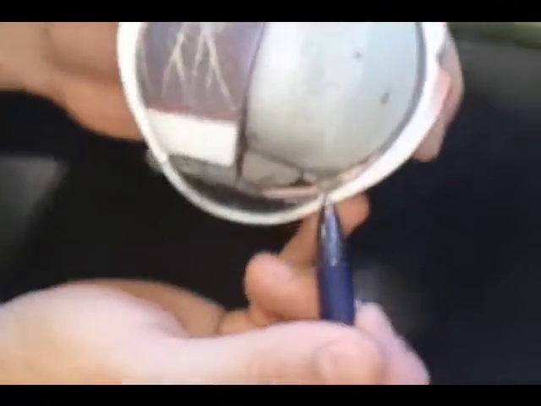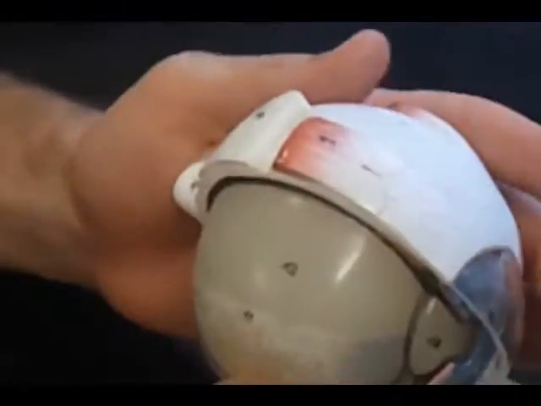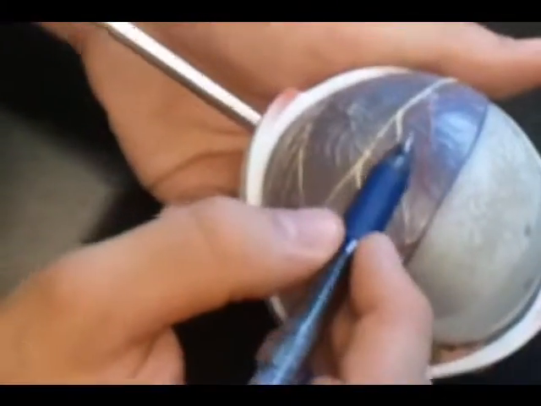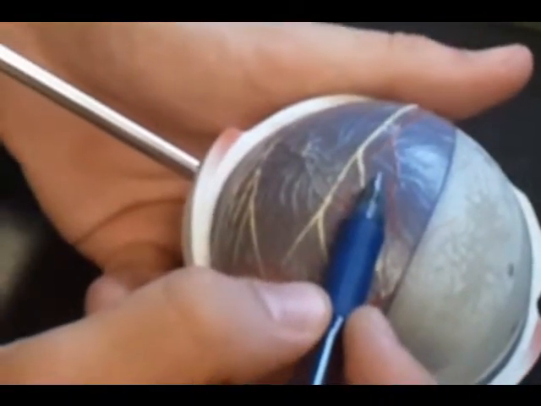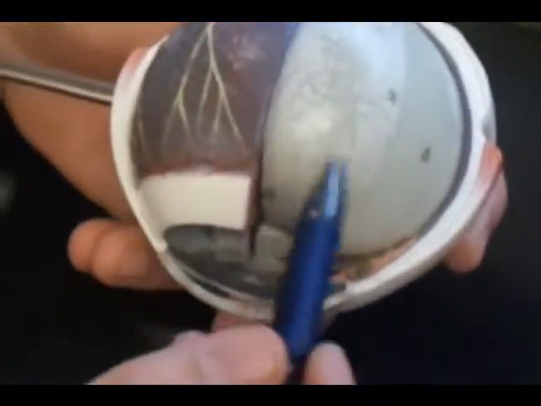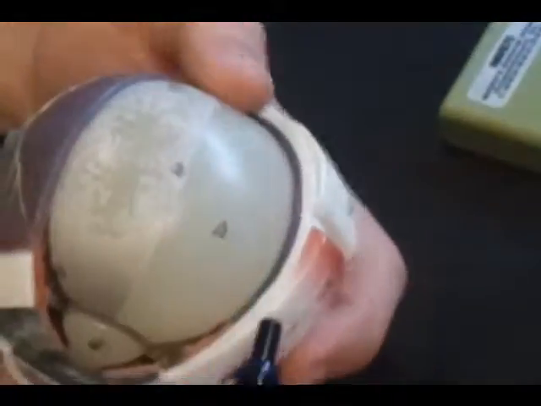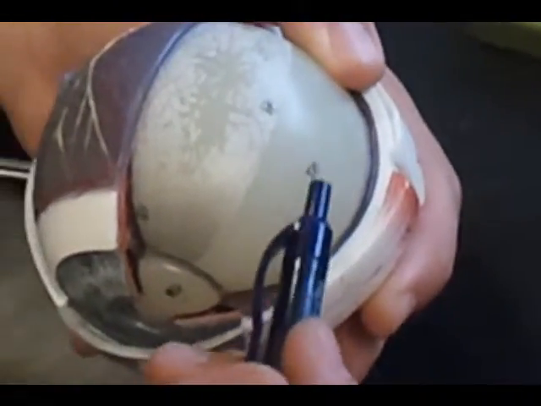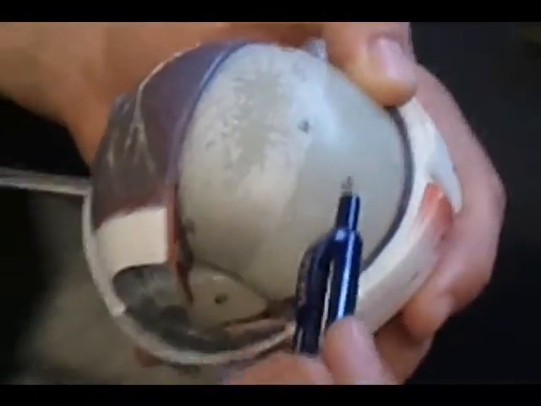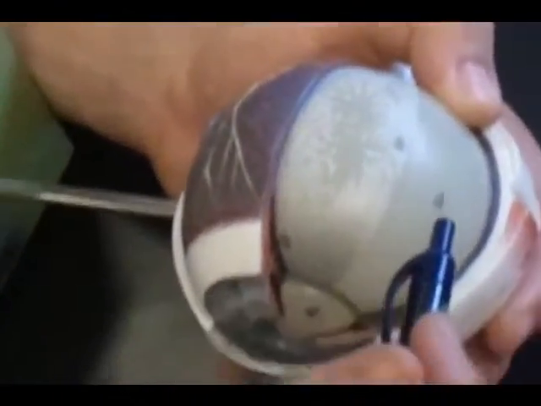Here's the ciliary body, right here. And then let's do the layers. This outer white layer in the back here is called the sclera. This dark area here is called the choroid. This white area here is the retina, and this area here is supposed to be the jelly-like substance inside that fills the eye. It's called the vitreous body.